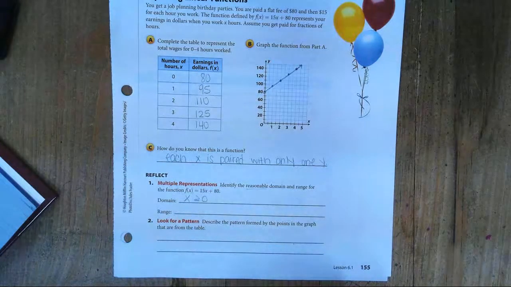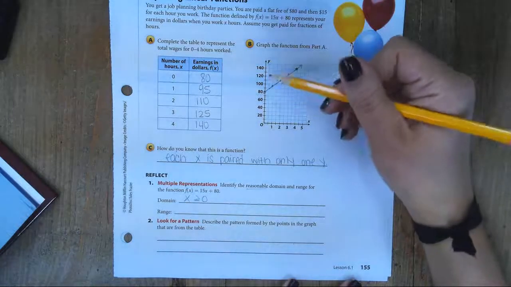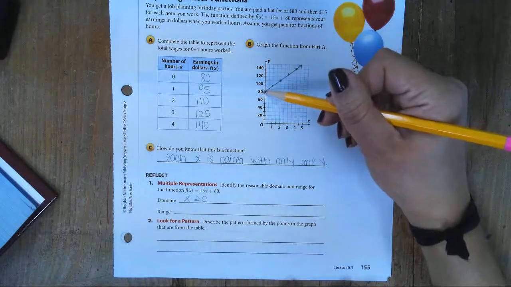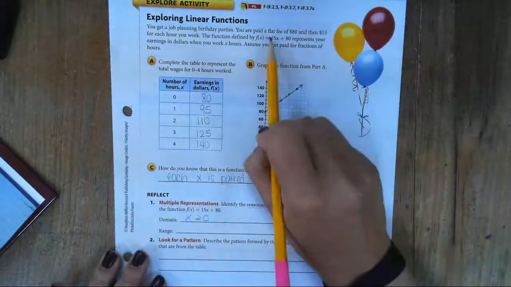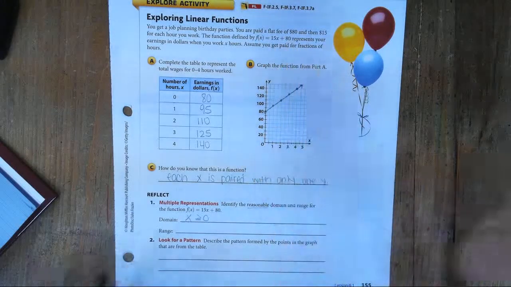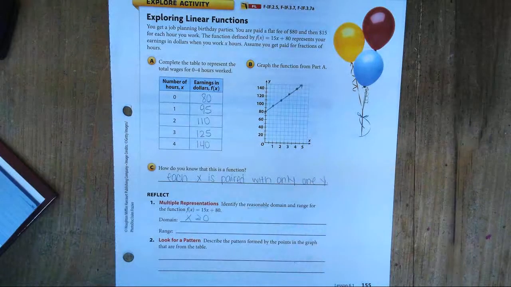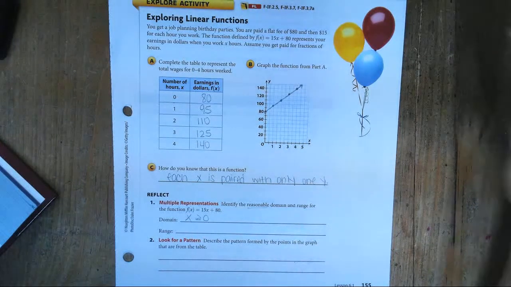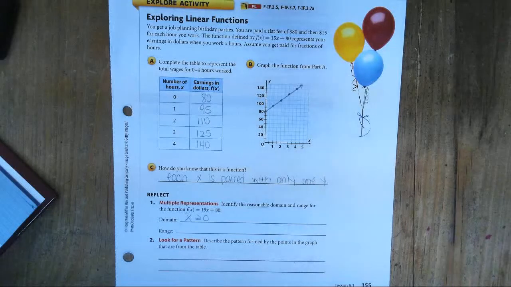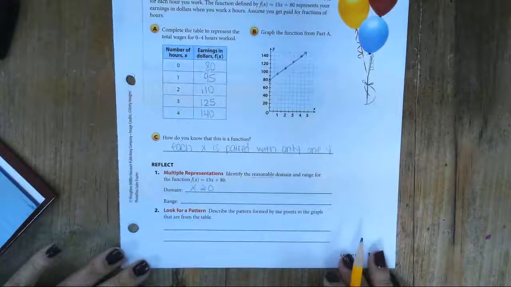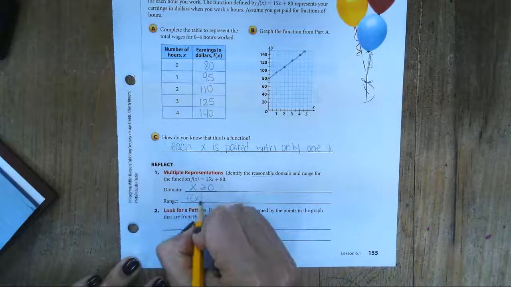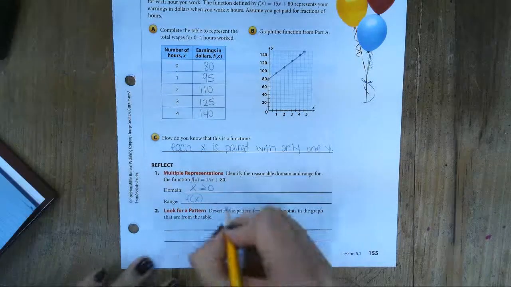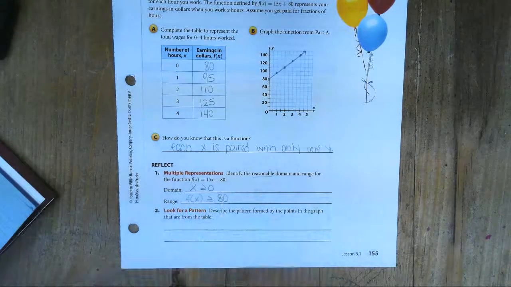And for our range, it's basically the exact same thing. Remember that your range is your set of y values. Now notice that our y values are starting at 80. And if you went back into the word problem, it specifies that we get a flat fee of $80 when we're working. So because we're getting that flat fee of $80, no matter how many hours you work, you're always getting those $80. And so for that reason, our range is going to be f of x values, because again, we're dealing with our y values. So it's f of x values that are greater than or equal to 80.